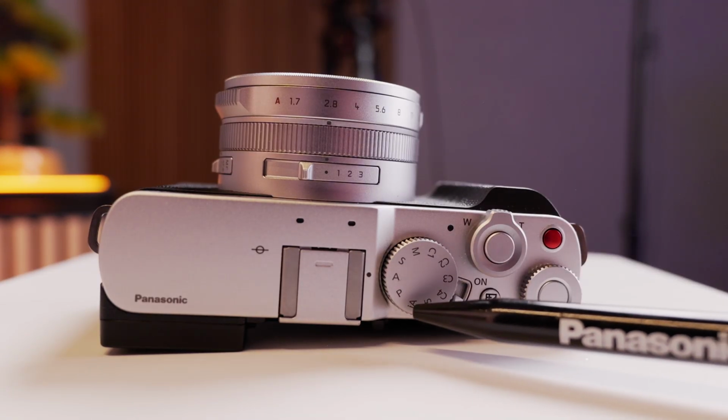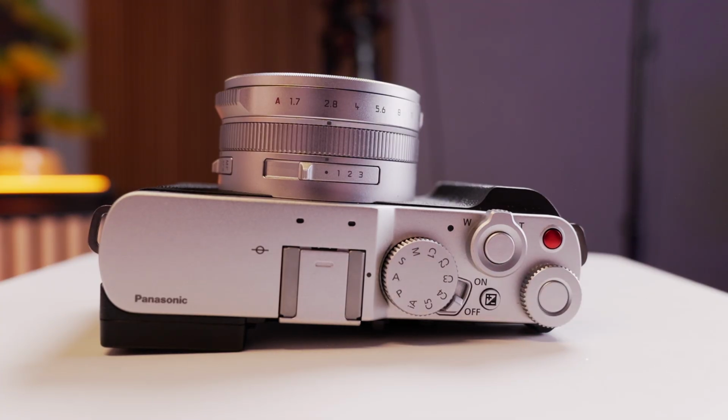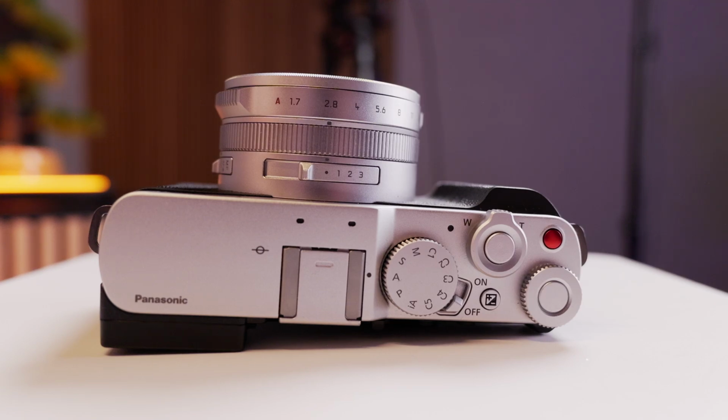Once you graduate from that, you start to go into P. We're talking about program auto exposure. That's also an auto exposure mode, but it doesn't do any of the fancy color saturation, scene detection that intelligent auto does. You actually still get a little bit of control when it comes to the settings that you want to have on the camera.